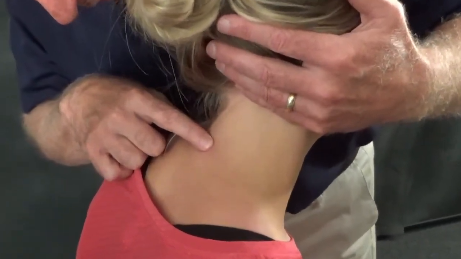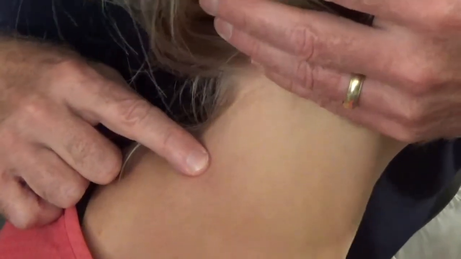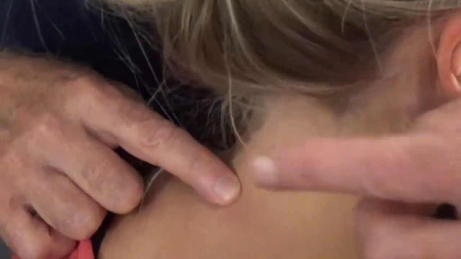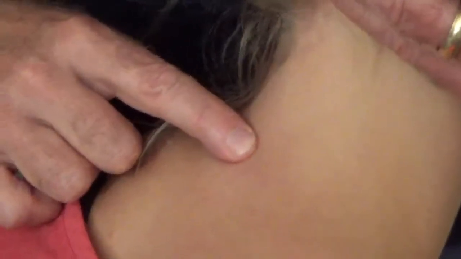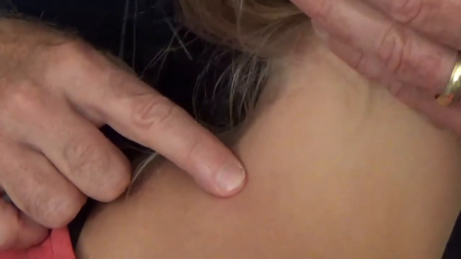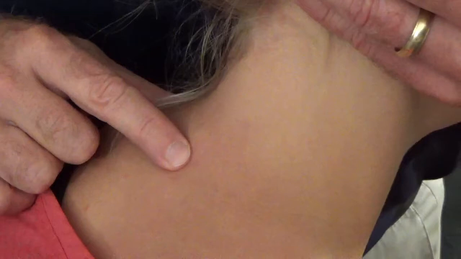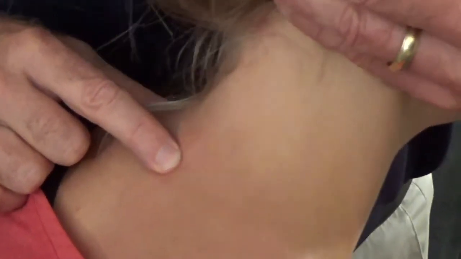I think you can see that that's quite stable. If Hannah had discogenic instability at the 5, 6 level, this level right here would be moving with just this small amount of passive cervical extension. Let's go to the next segment down, the C6 segment. Same deal.